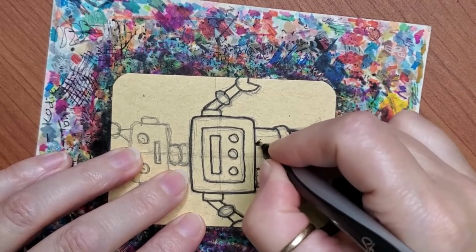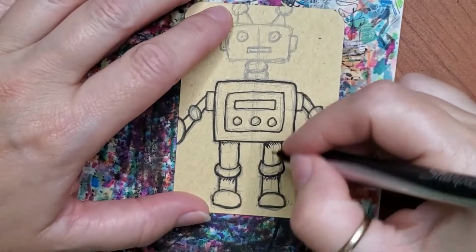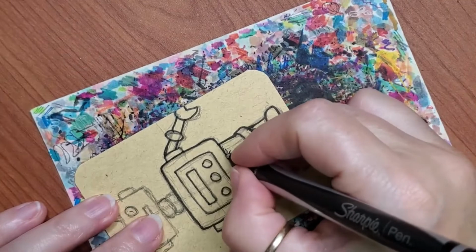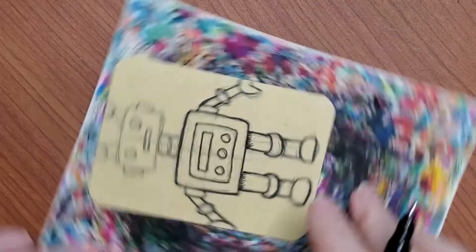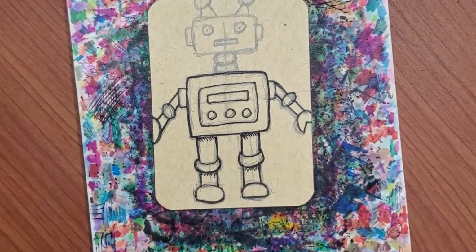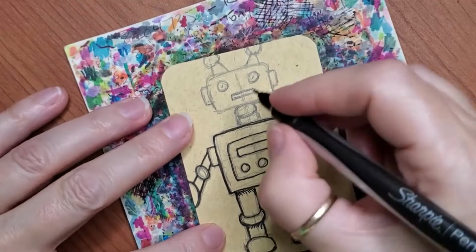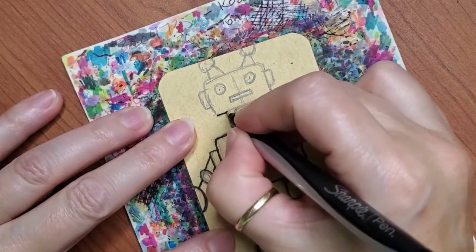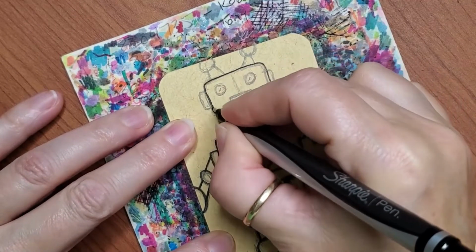Like I'm going in here and adding some shading underneath there. You might look at that and absolutely hate it. So if that's the case, then that's not something you would do. Maybe you like something different. Maybe you don't like the black outline. I personally like the black outline.